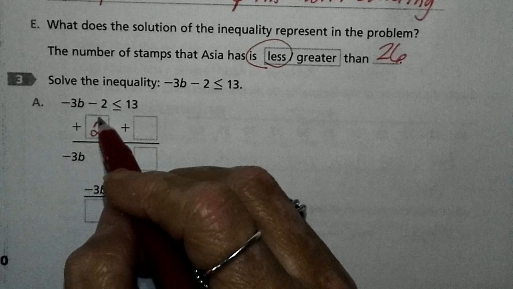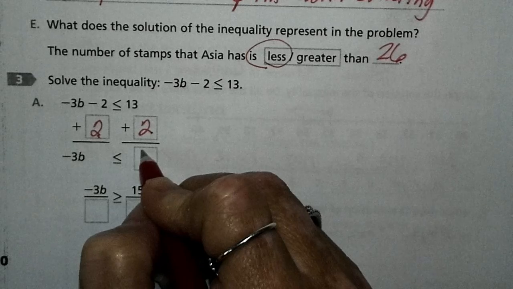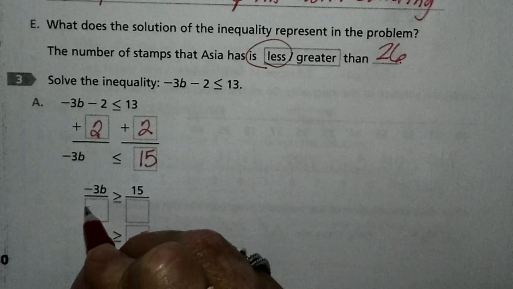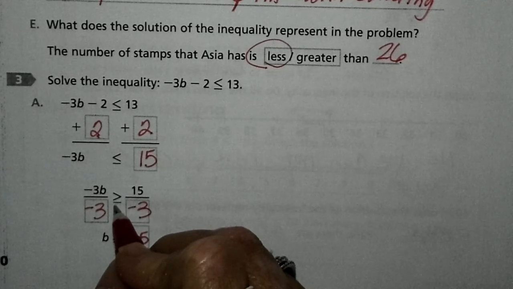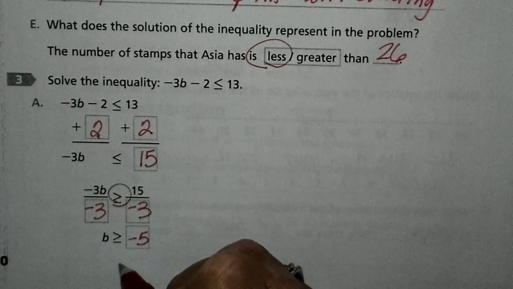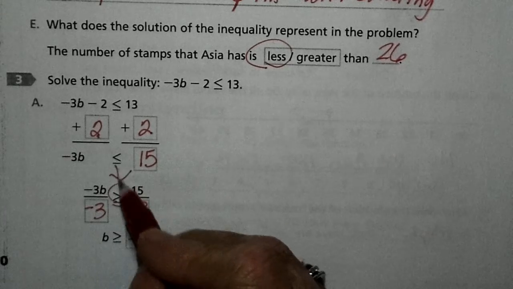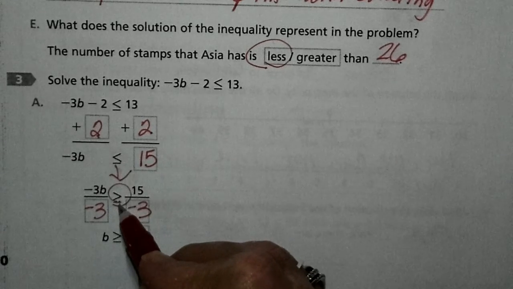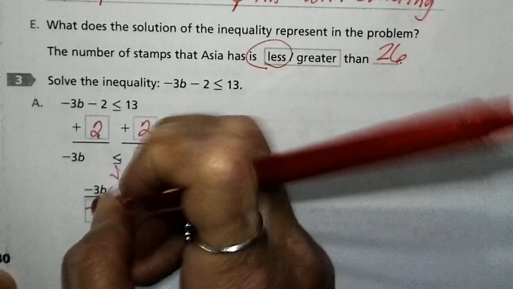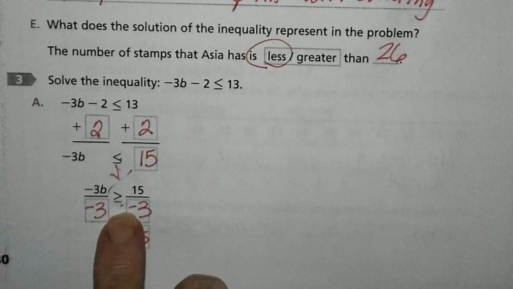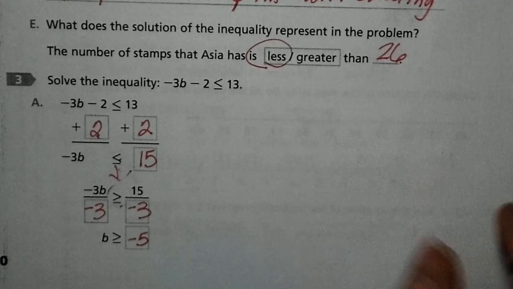Okay, so real quick, let's fill this in, right? So this is +2, +2. And that gives me what here? 15. Yep. And then divide by -3. Okay, what do we do when we divide by a negative? You switch it. We switch it, right? So it started out being less than or equal to, and it ended up being greater than or equal to. So that's important, guys. Make sure you remember that. So B is greater than or equal to -5.